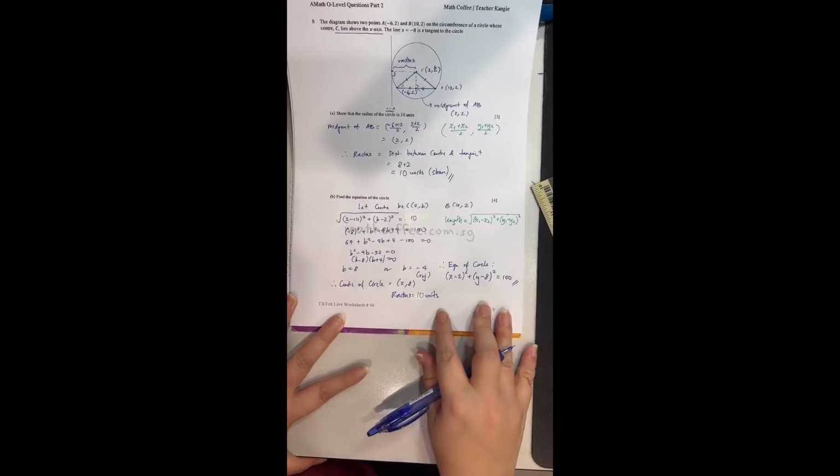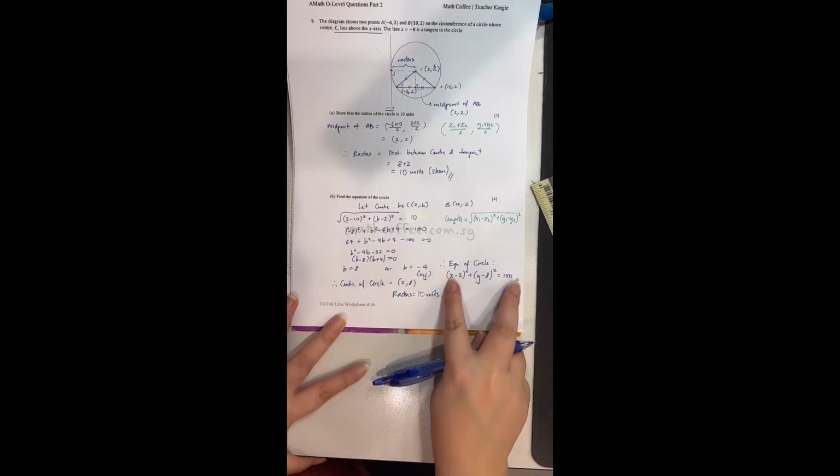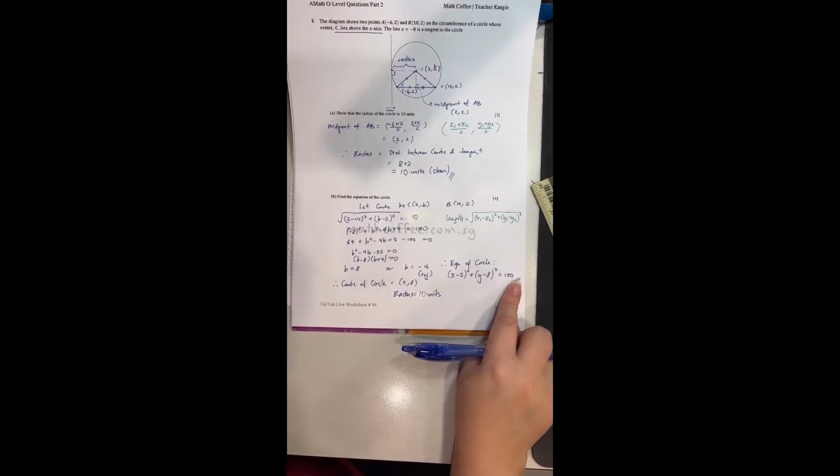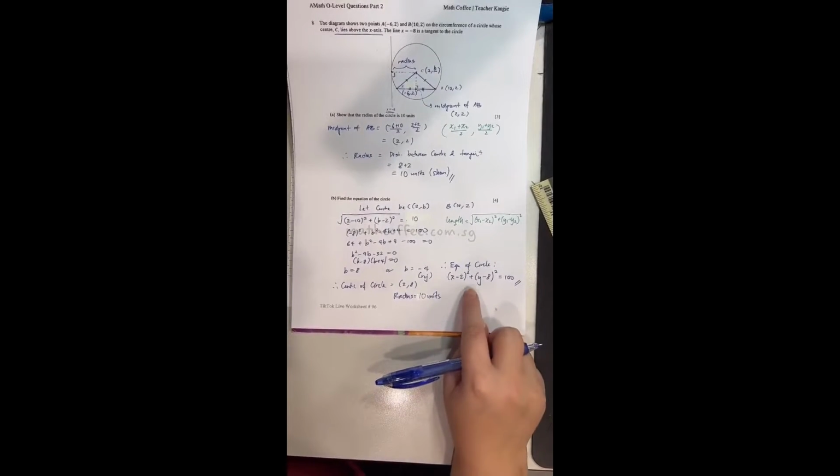Done. This is standard form. Just don't put 10 square, you've got to put 100. This is your equation of the circle, unless they ask for the general form, then you need to expand.